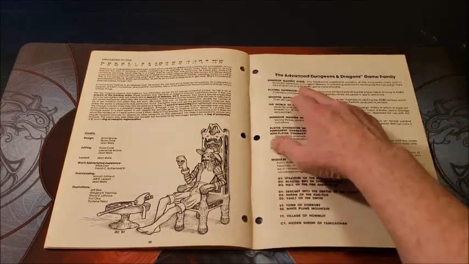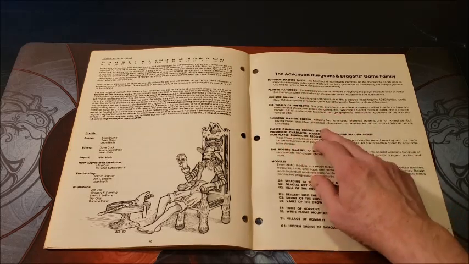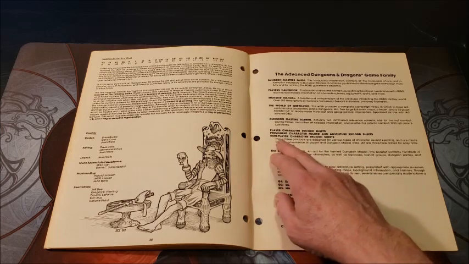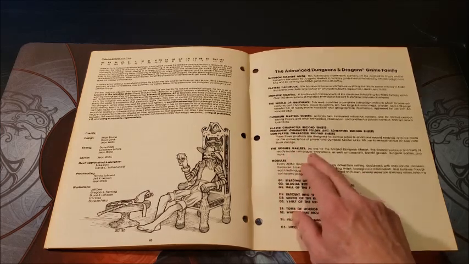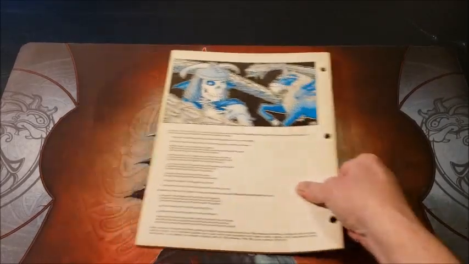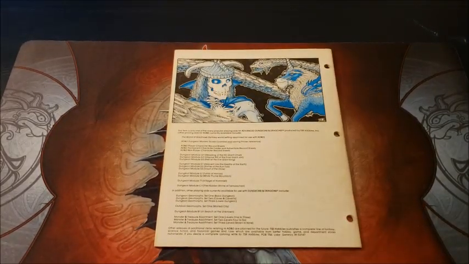And then we get the Advanced Dungeons & Dragons game family, which is the DMG, Player's Handbook, Monster Manual, World of Greyhawk Folio, Dungeon Master Screen, player and non-player character sheets, the Rogues Gallery, and then the various modules that were out at the time. And then on the back we get a nice look, and we can see what's inside this little tome. I love this.